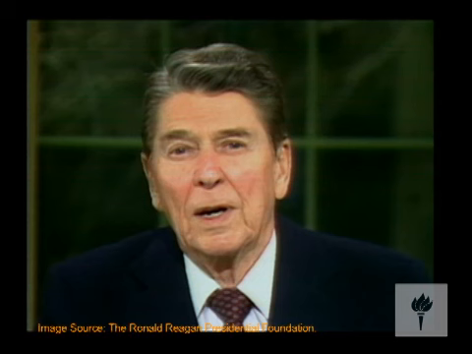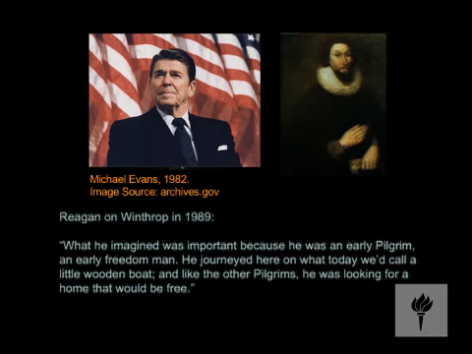I don't have time to show you the speech that he would give, but maybe I'll do it next time. It's worth looking at. In his final speech, his farewell address in 1989, people are watching this all over the country. People are weeping that this great president is leaving the public stage. He says this: "What Winthrop imagined was important because he was an early pilgrim, an early freedom man. He journeyed here on what today we'd call a little wooden boat, and like the other pilgrims, he was looking for a home that would be free."